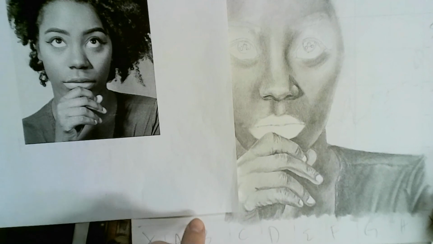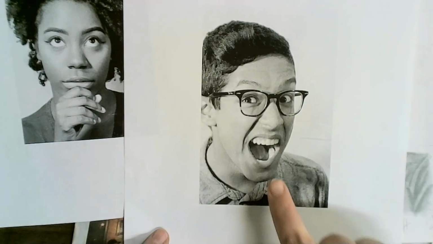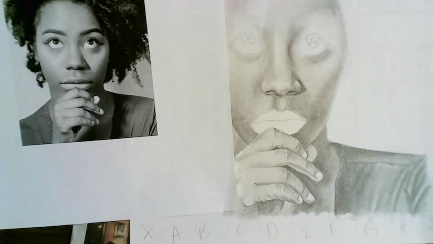All right, the next video is gonna be lips. So I'll probably do these lips first, and then I'll do his lips where there's less detail, but also teeth. I'll see you in the next video.